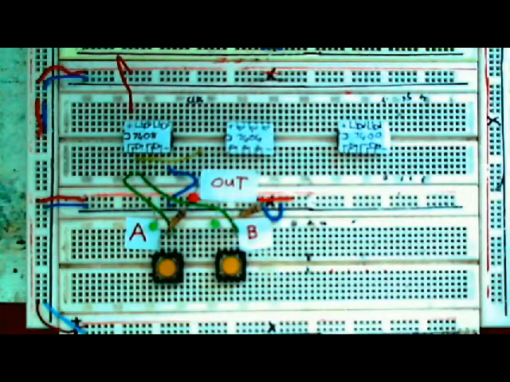Hello YouTubers, this is going to be a short demonstration in basic logic gates. I hope to get many short video tutorials out there to help demonstrate the basics behind electronic design.